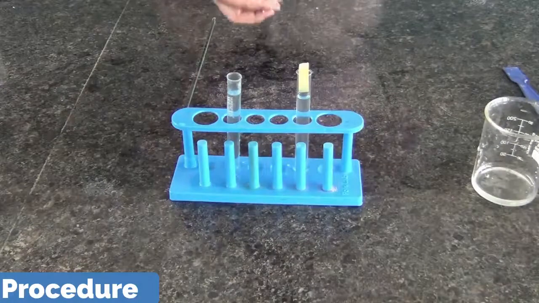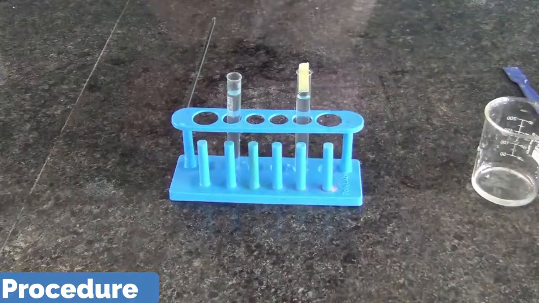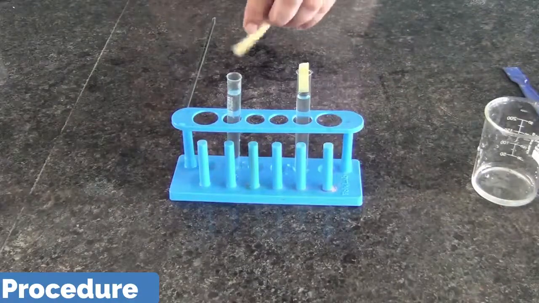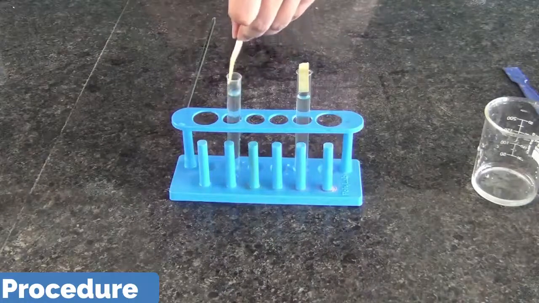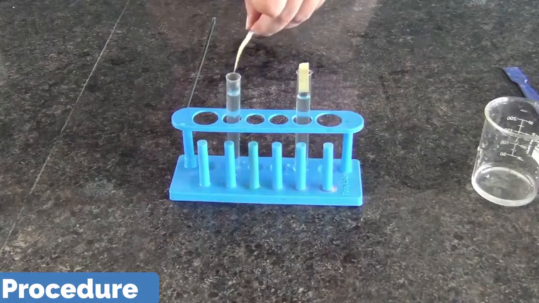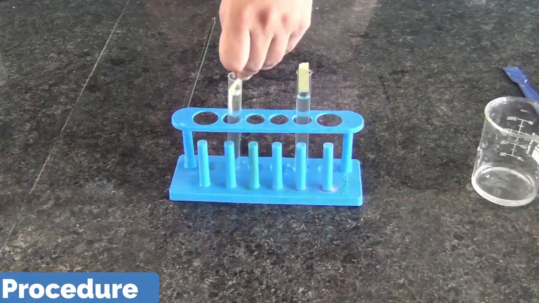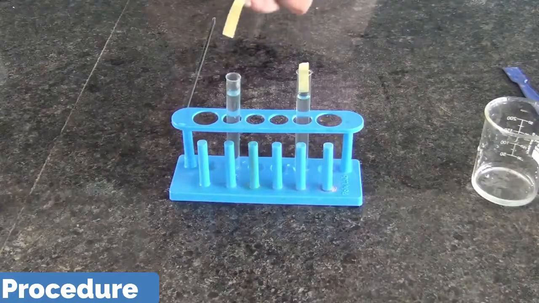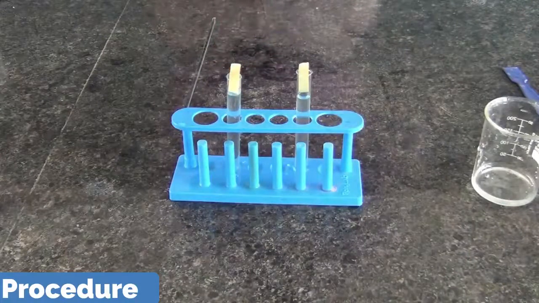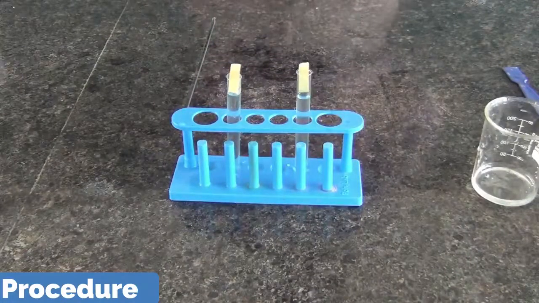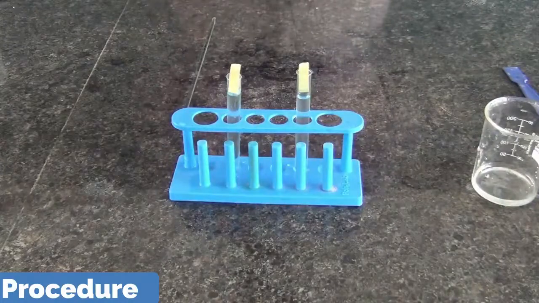Similarly, for the sandy soil solution, you dip the pH paper and then again keep it for 3 to 4 minutes, repeating the same process in both the soil solutions.